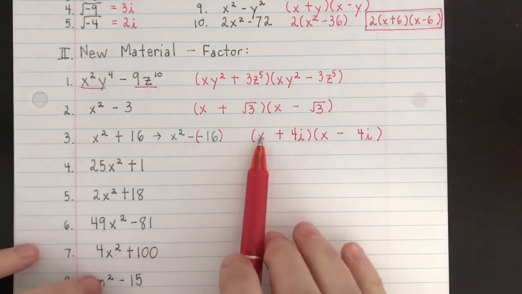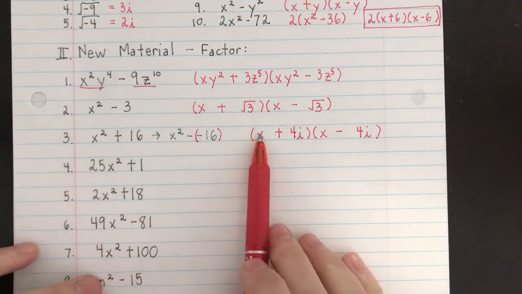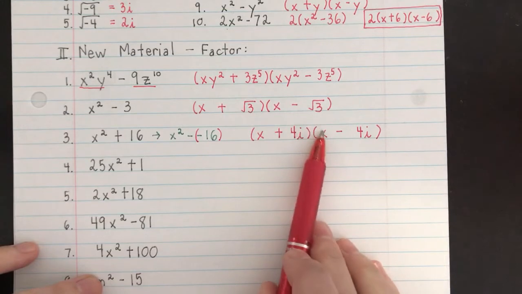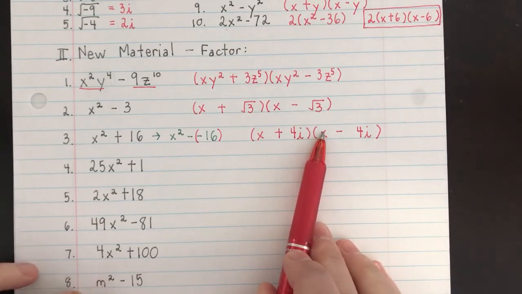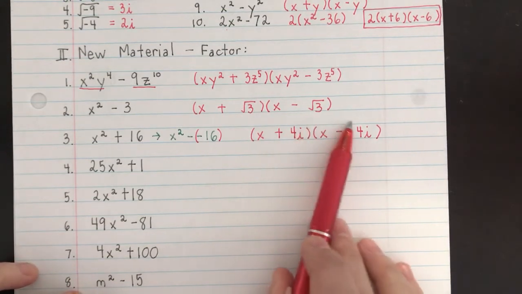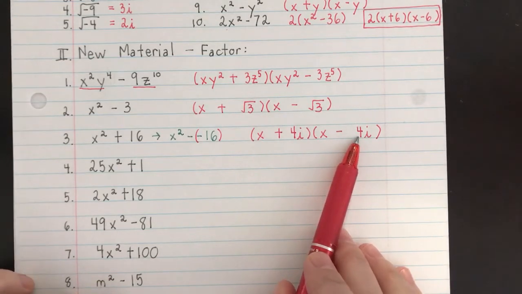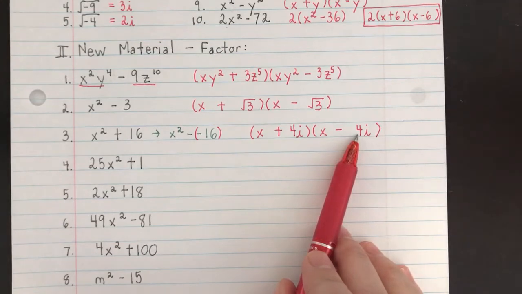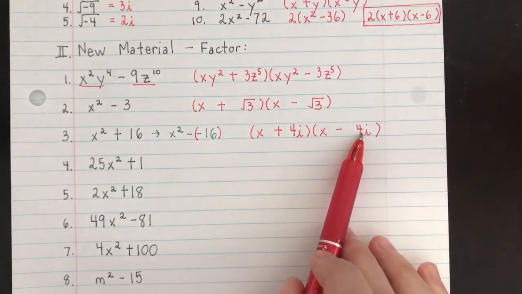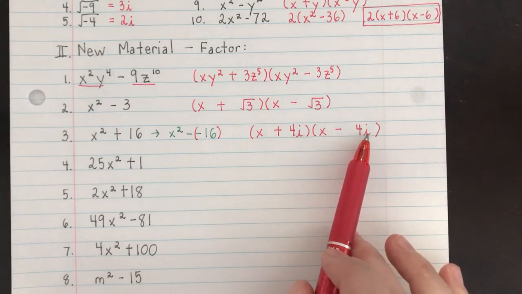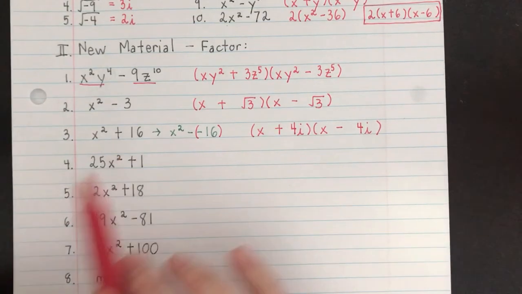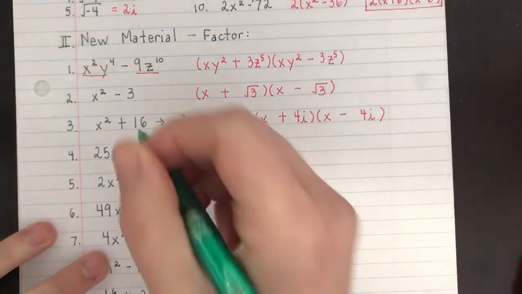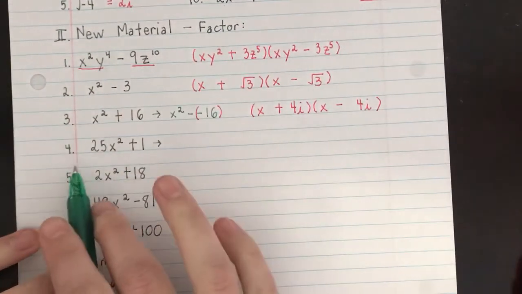And again, if you're wanting to verify, please do. I encourage you to. x times x gets you back to x squared. The outer and the inner, of course, one will be negative 4ix, one will be positive 4ix, and they'll turn to 0. And then 4i times negative 4i would be negative 16i squared. Well, if you recall, i squared equals negative 1, so negative 16 times negative 1 would bring us back to positive 16, so it does multiply back. Pretty cool, huh?